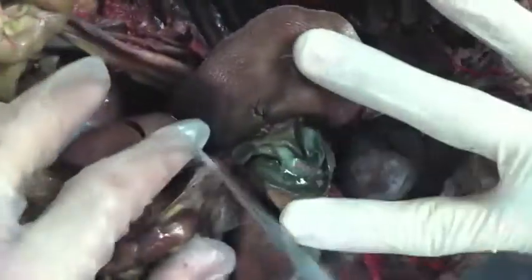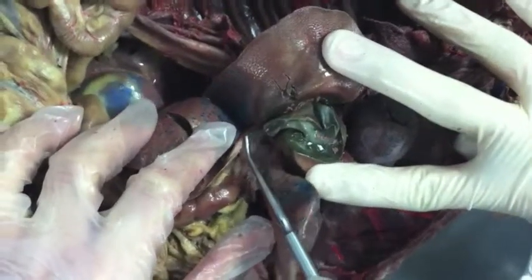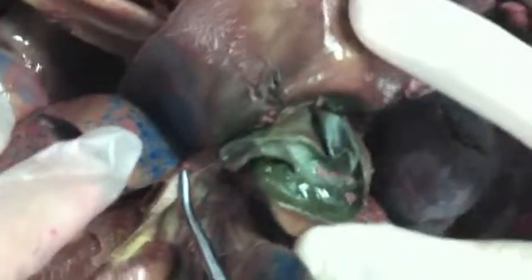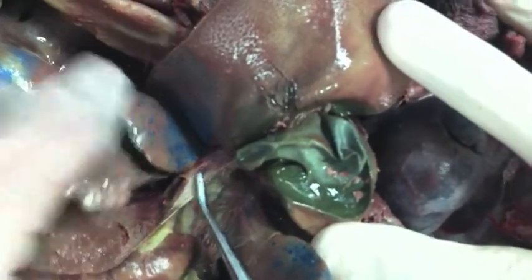So did you find the gallbladder? Yes, right here. So the common bile duct is right here, running from the gallbladder into the duodenum. Yeah, because this is the beginning of the duodenum, right here. So, pancreas.